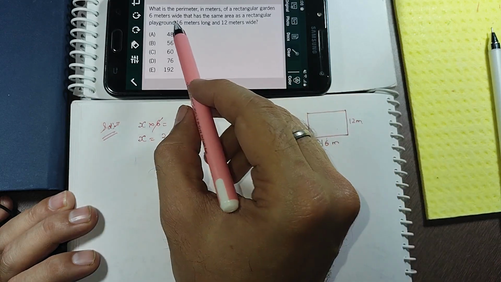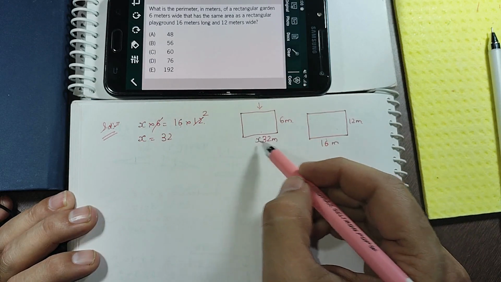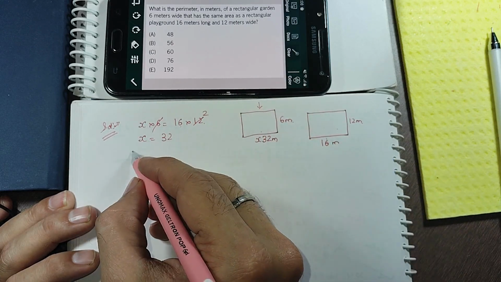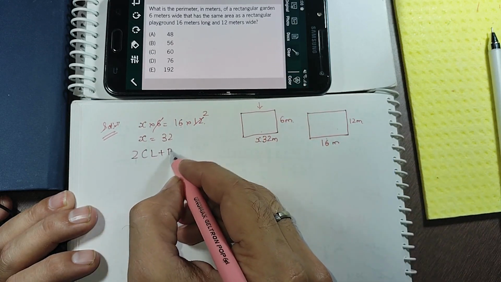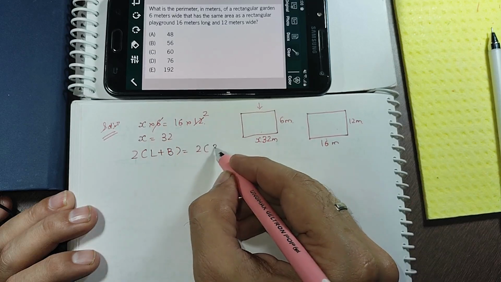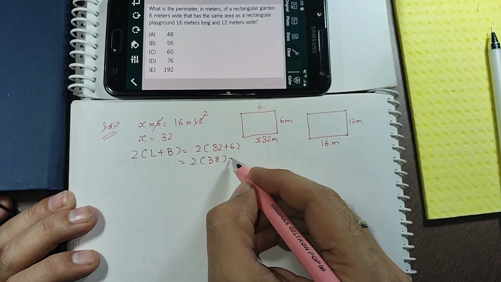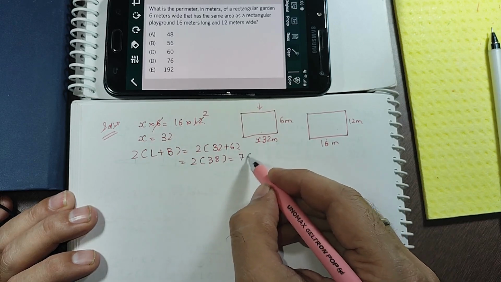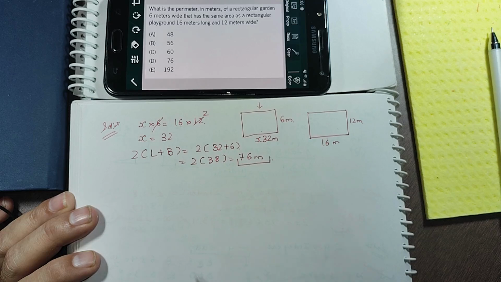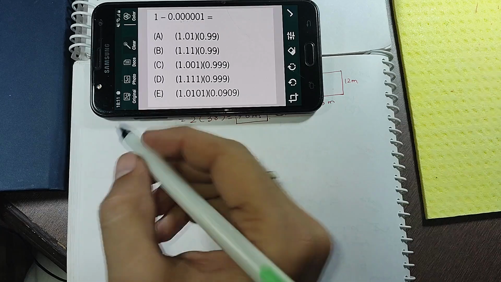Now he asks what is the perimeter of the rectangle. So we need to find the perimeter of this rectangular garden. We know that the perimeter of a rectangle is twice length plus breadth. So this is twice 32 plus 6, which is twice of 38, which is equal to 76 meters. So the right option is option D. Very simple question.